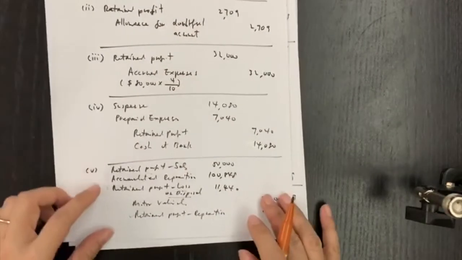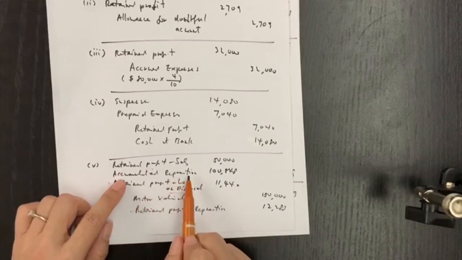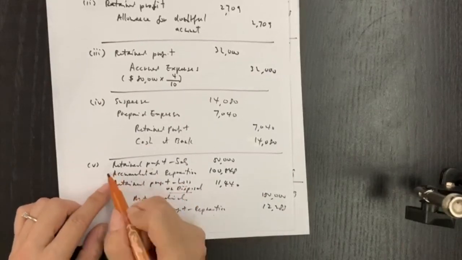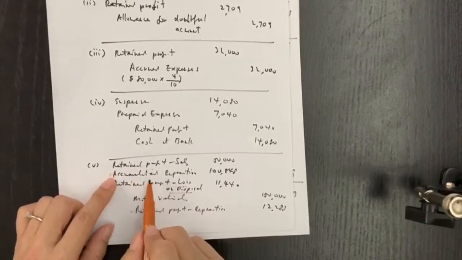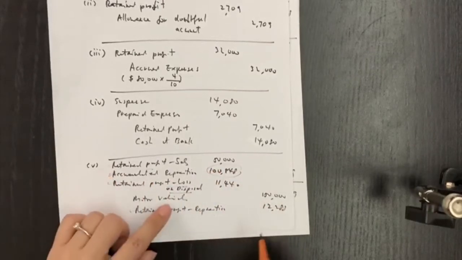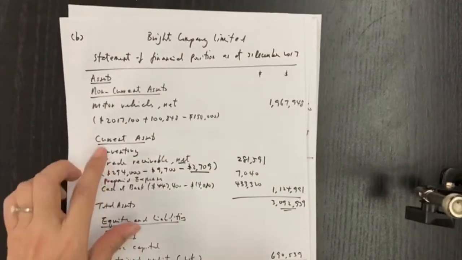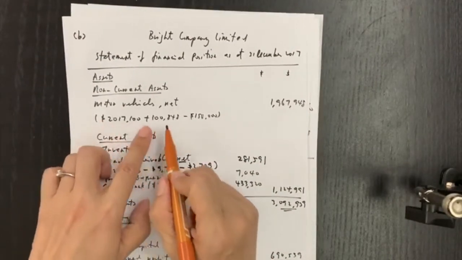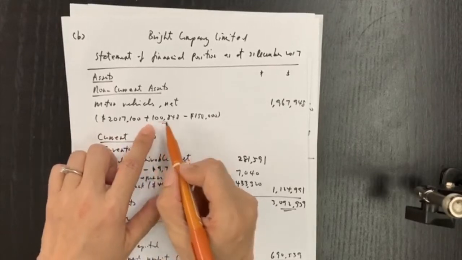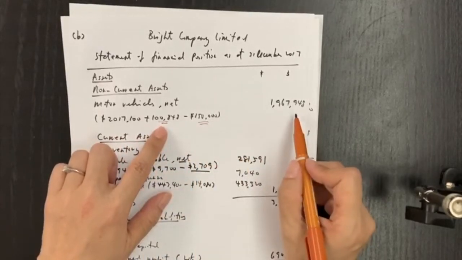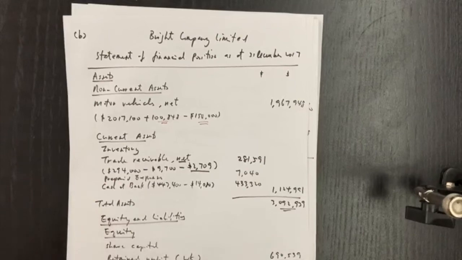Okay, and also here, so debit accumulated depreciation. So debit means which is positive to non-current assets. So you add this figure, and then here you minus motor vehicle, go to your non-current assets here. Right, you start with the original figure. Okay, so debit is positive and minus this so that you get this figure. Okay, so therefore what's left?